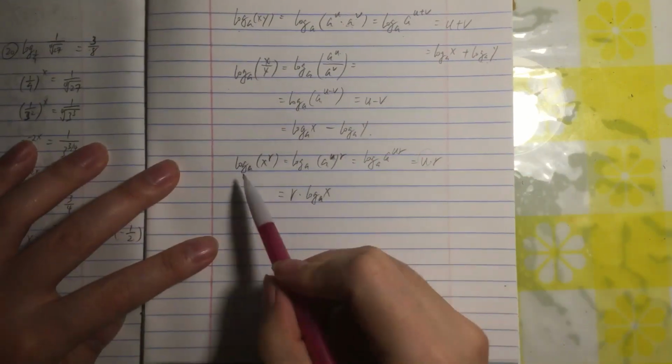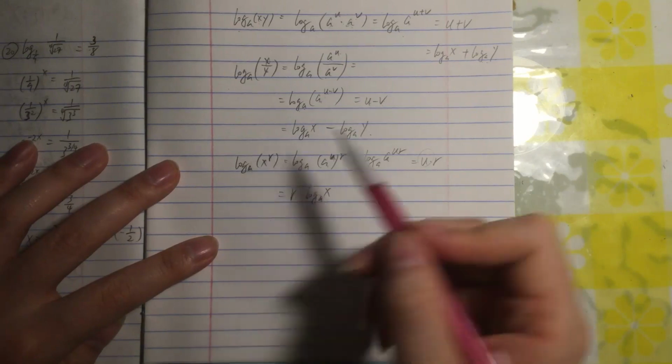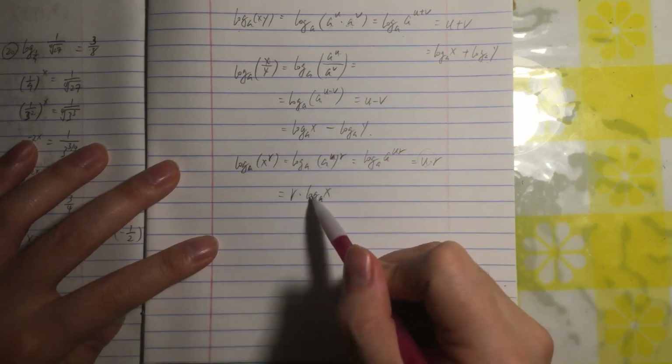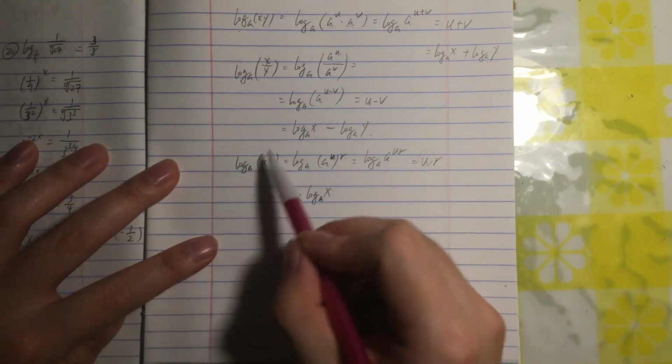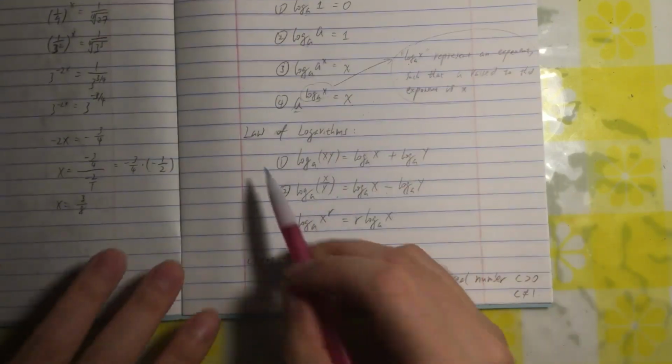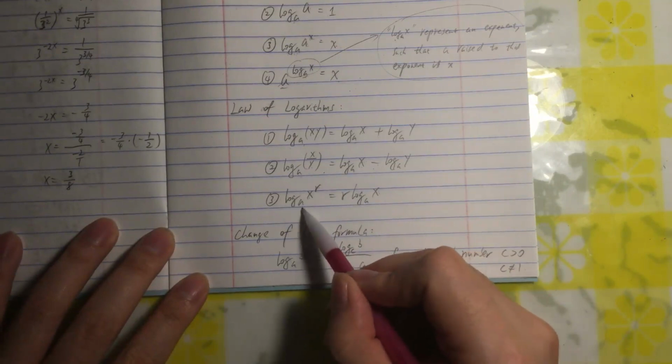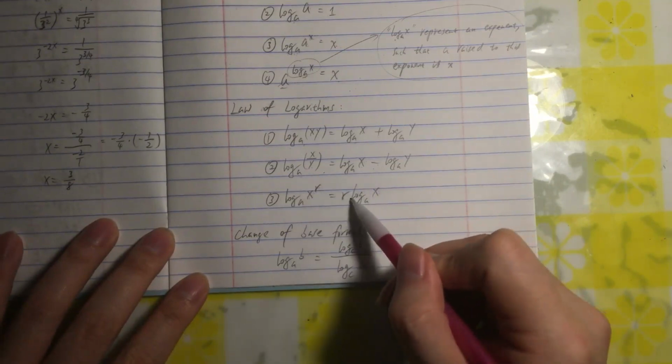So that's the third law. Log base a of x to the power r is r times log base a of x, which means I can bring exponent r to the front. That's the third law of logarithm: log base a of x to the power r is r times log base a of x.